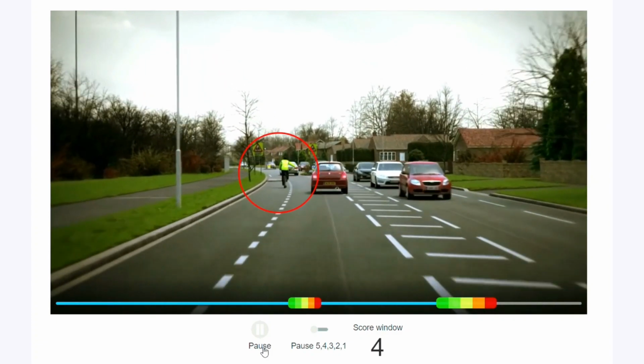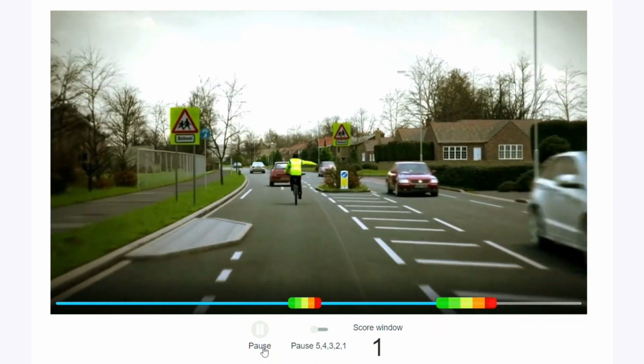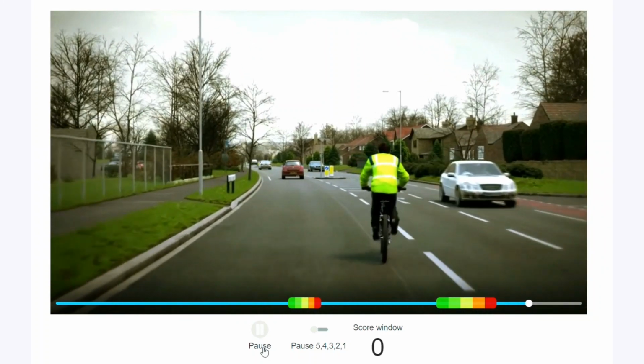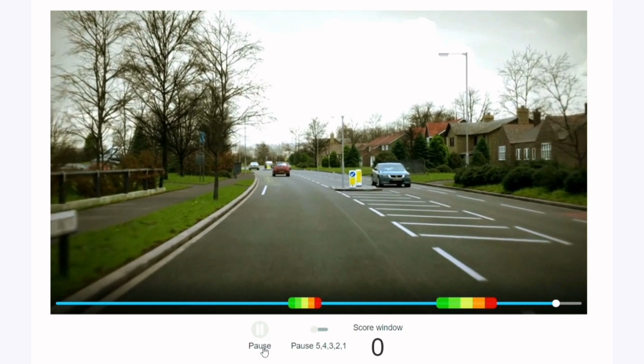Shortly after, you see a cyclist on your left. At this point, the cyclist is a potential hazard. The cyclist signals to indicate that he is moving across the road in order to turn right. At this point, the cyclist becomes a developing hazard.